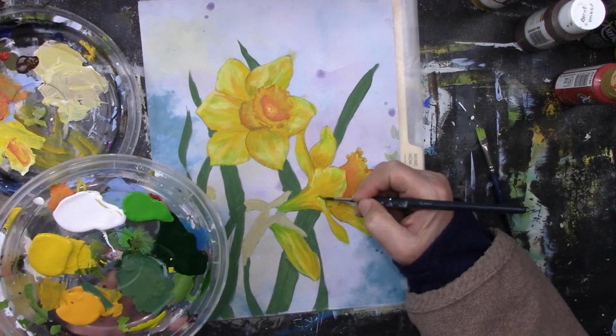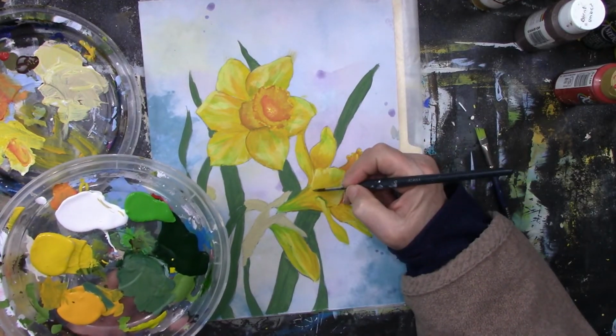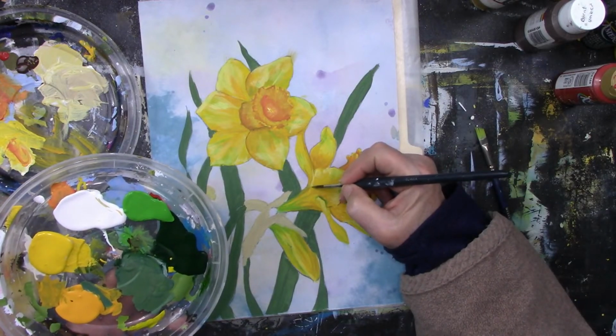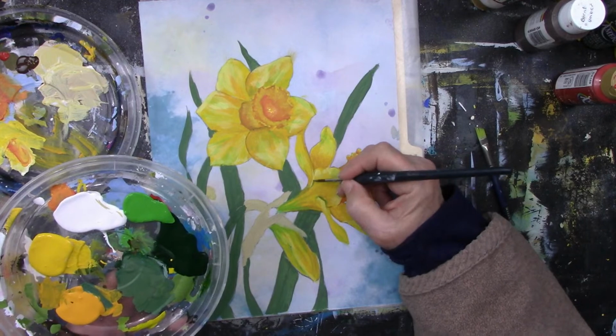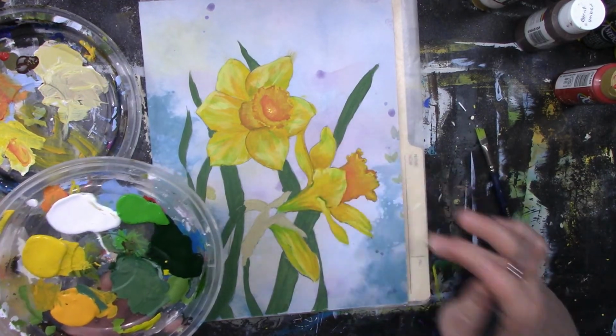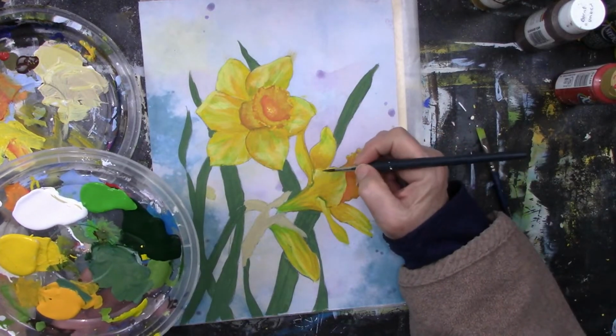More of an olive green. So it's shaded a little bit. Let's see. And in here.